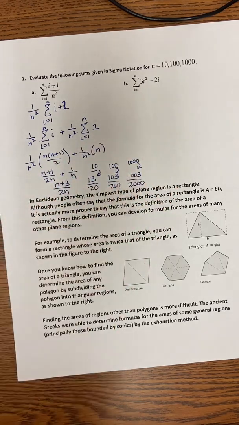I will leave B for you to do. These are somewhat useful for now and to help us develop some concepts, but they become less useful later.